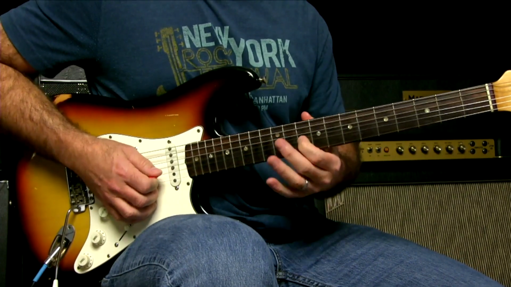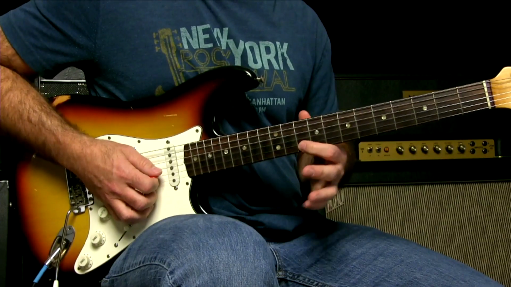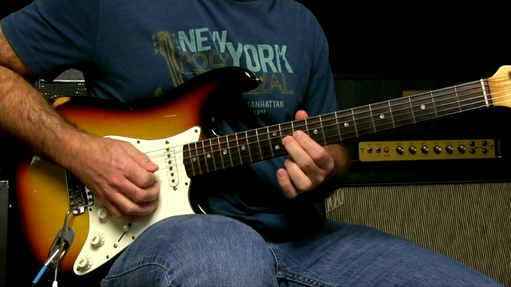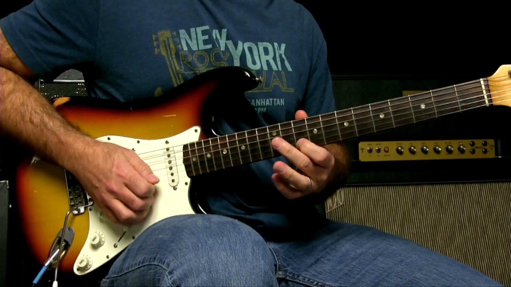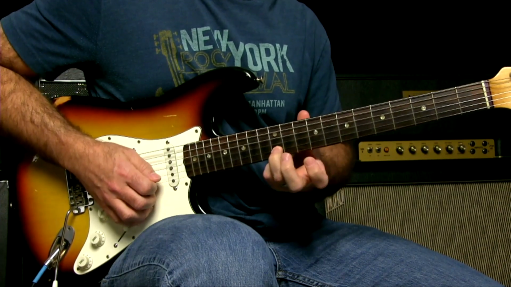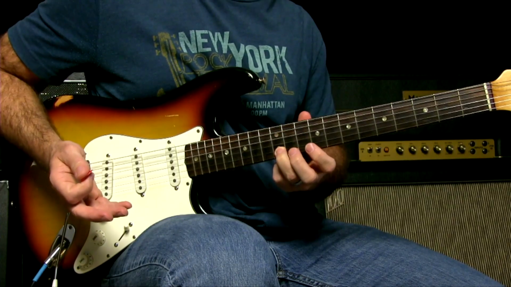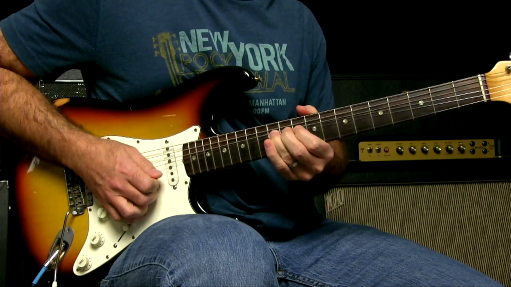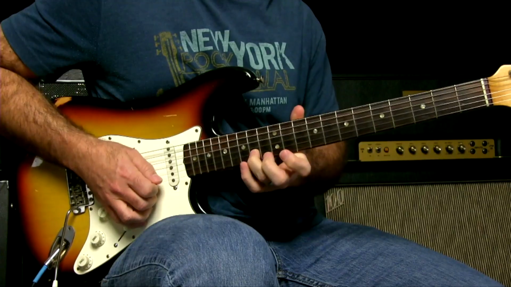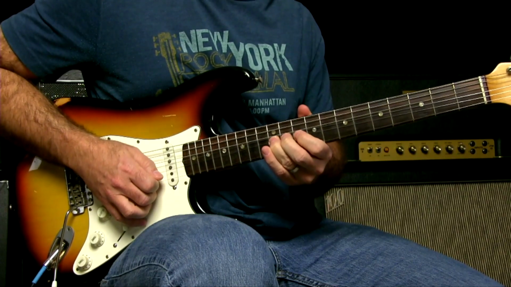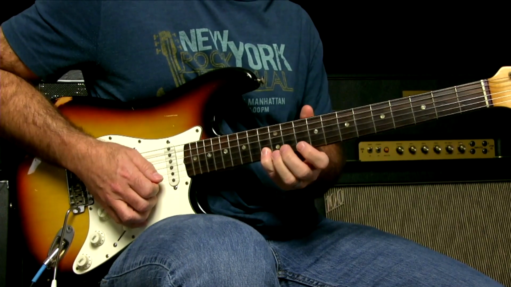So as you may know from other videos I've done on the subject, this is the root, there's the 6th, there's the root, the A, the B is the 2nd. The way we get the 3rd is by bending. We either bend to the major 3rd or we bend to the minor 3rd, the flatted 3rd.